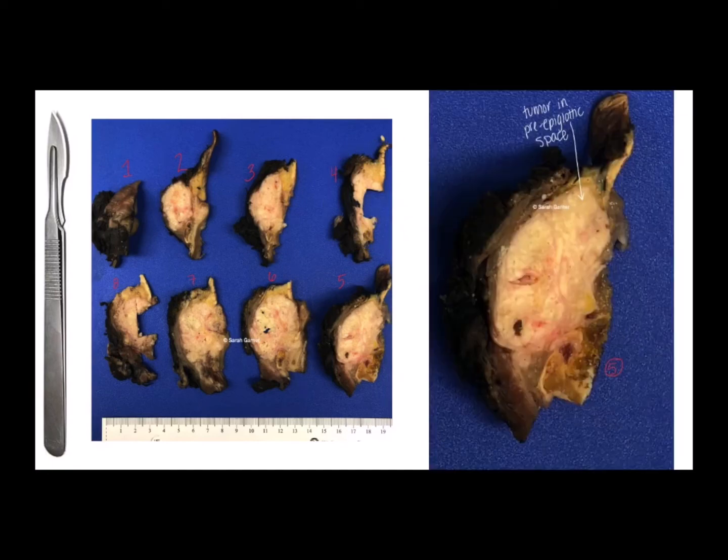Here's another one showing you that pre-epiglottic space. So this would be the epiglottis, cut here. And then this would be anterior to that. And it's pretty much obliterated all of the normal fat there. And you can also see it extending through the thyroid cartilage here. So this is slice 5 blown up here.